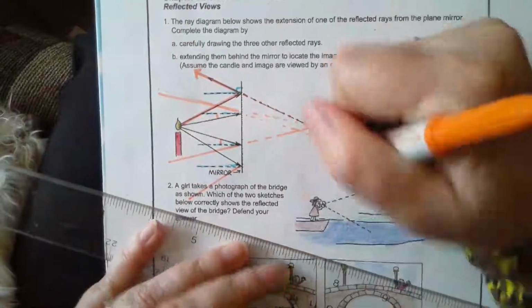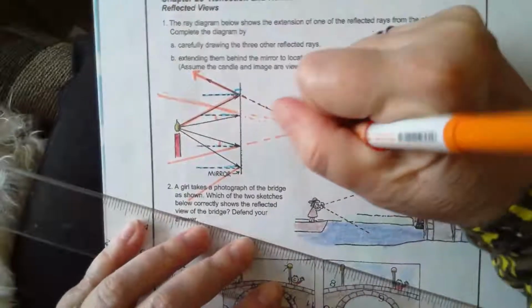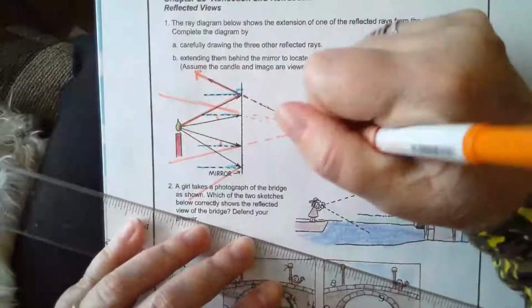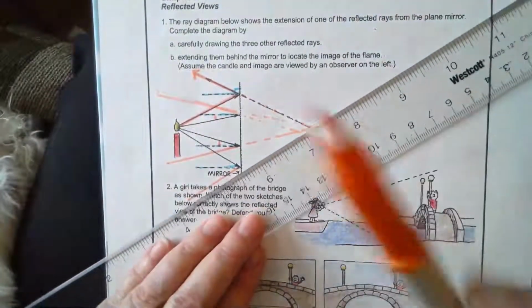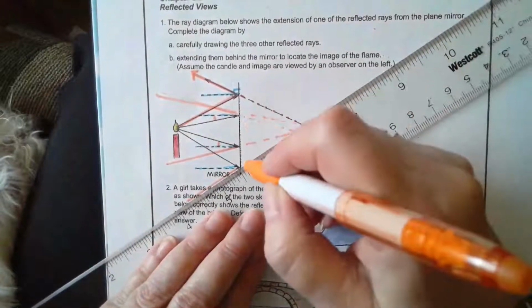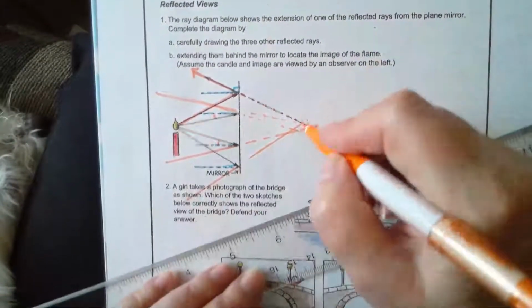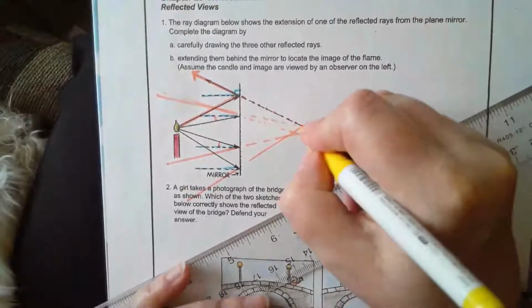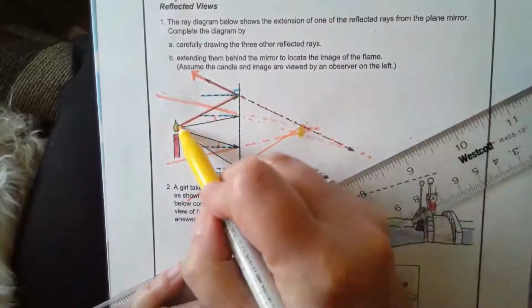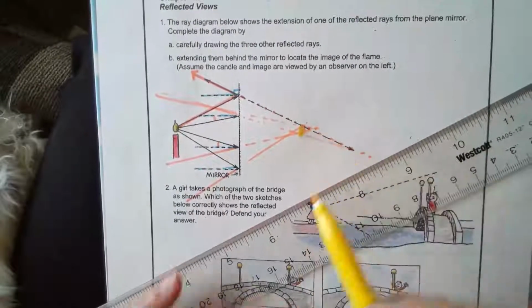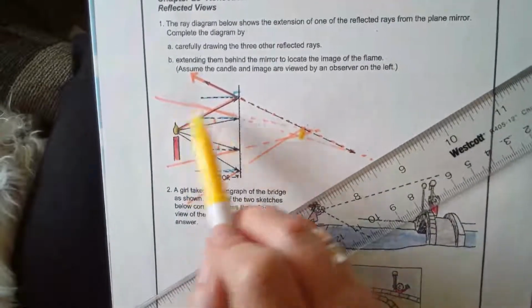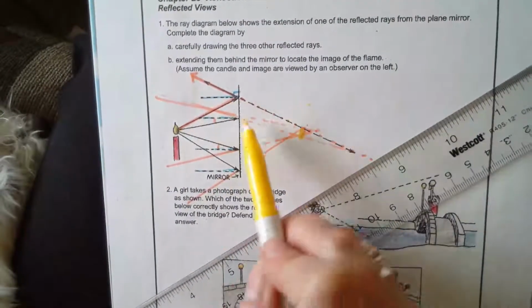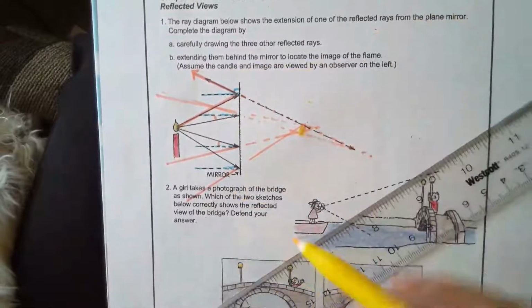This is the one I erased. So this is telling me that in the mirror I'm going to perceive this spot right here. And what we find out is it's the same distance away from the mirror when it's a planar mirror.